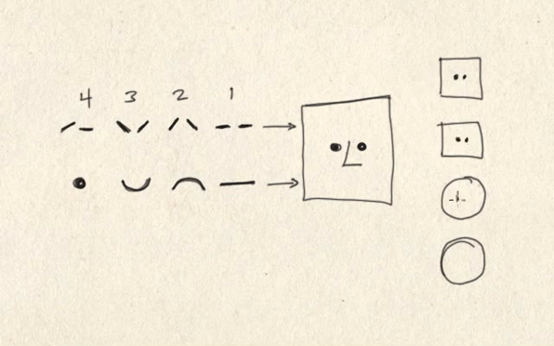You can put the eyes and the nose in if you want. Let's just go ahead and do a quick nose for each one of them. Then what you can just do is take each one of these. You've got four eyebrows and four mouths to choose from.